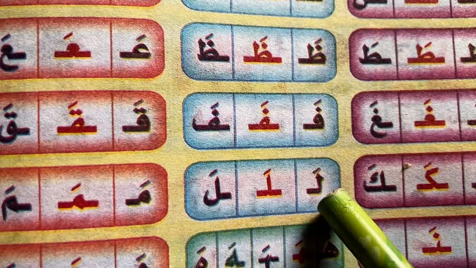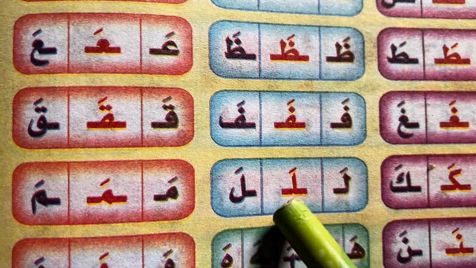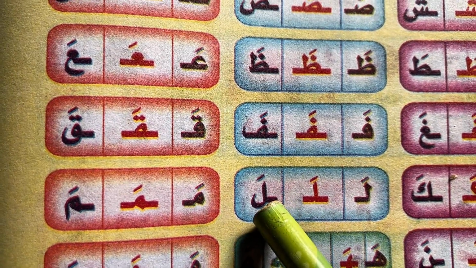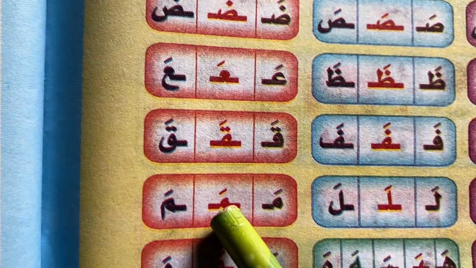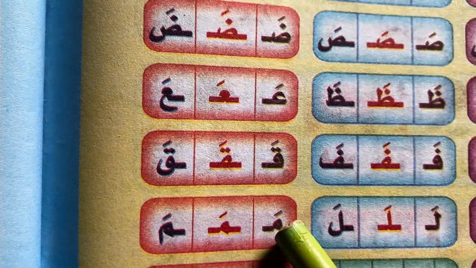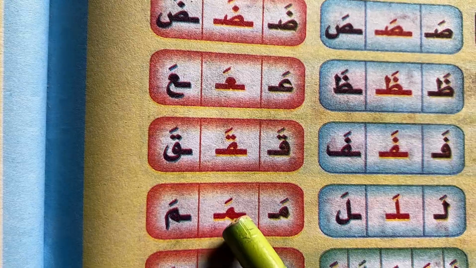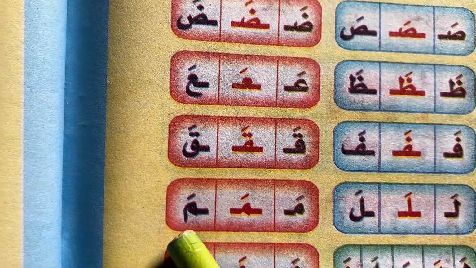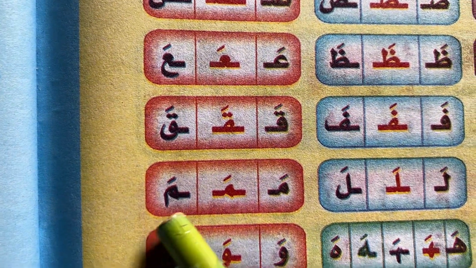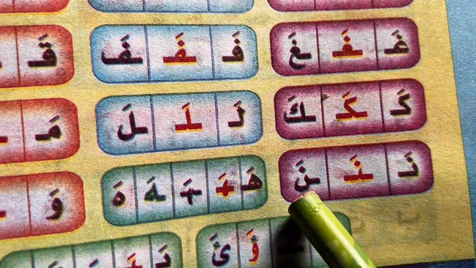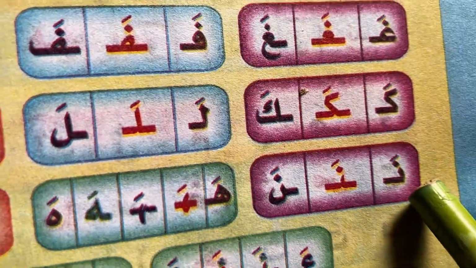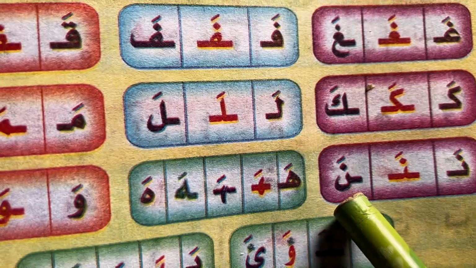Lamun, the beginning. Lamun, the centered one, and the end one. Here is Mimun, the centered one. Mimun, the beginning. Mimun, the centered one, and Mimun, the end one. Now, Nunu, you can see it clearly. This is the beginning, centered, and end.